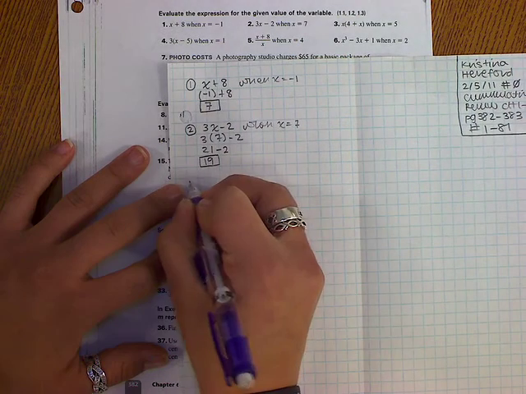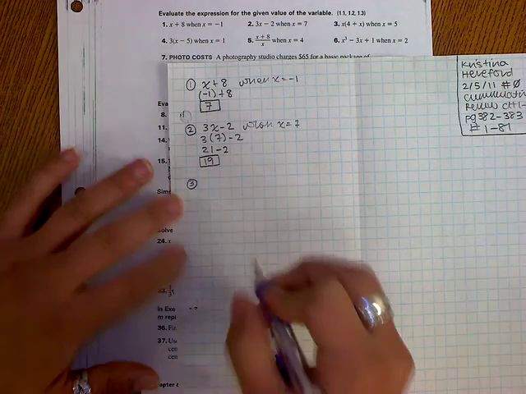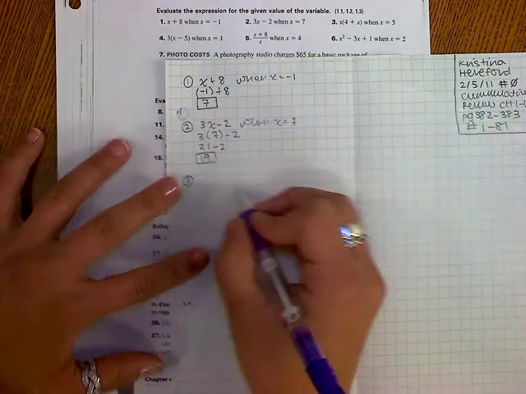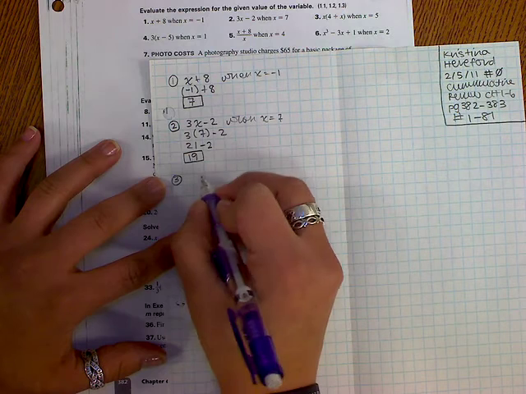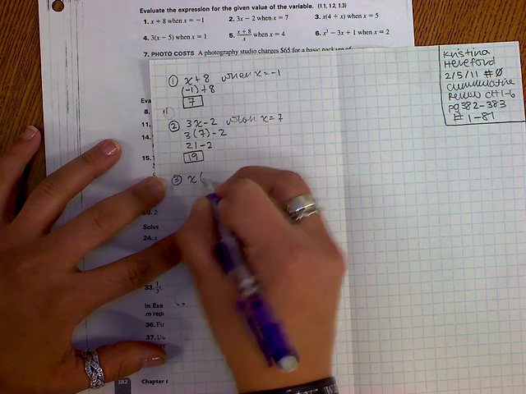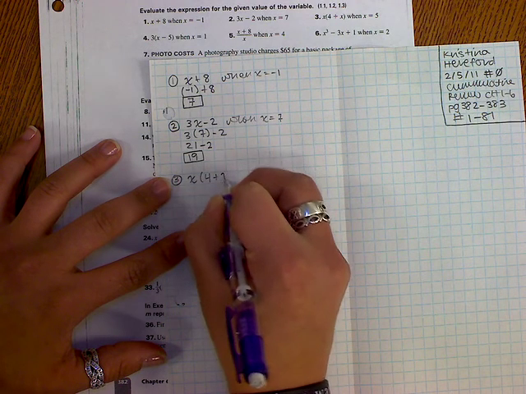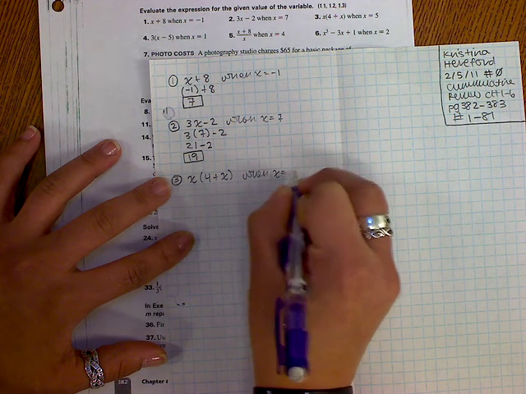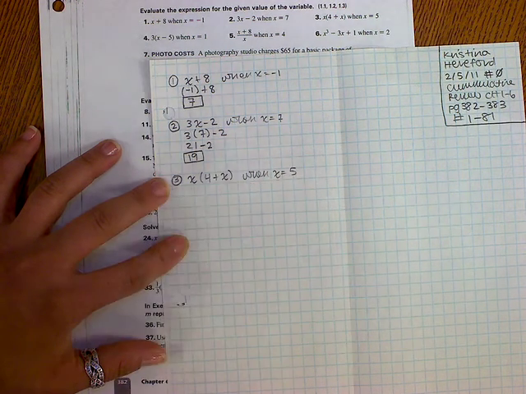I'll do one more example for us and then you should be familiar enough with the math format of how to set up a paper and start writing down your homework. So then let's see, we have x times the quantity of 4 plus x when x equals 5. So here we have two substitutions.